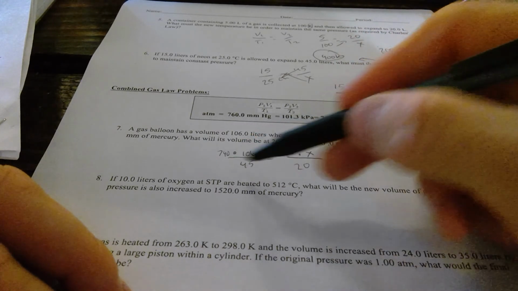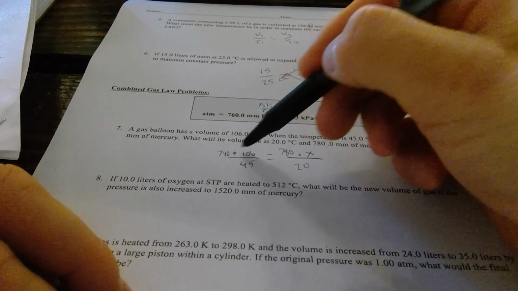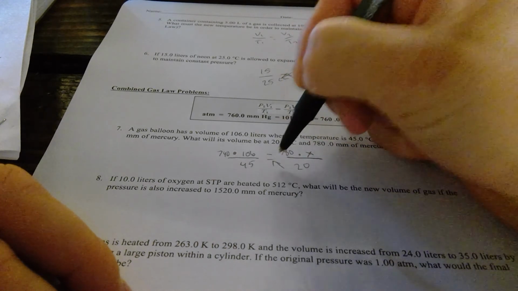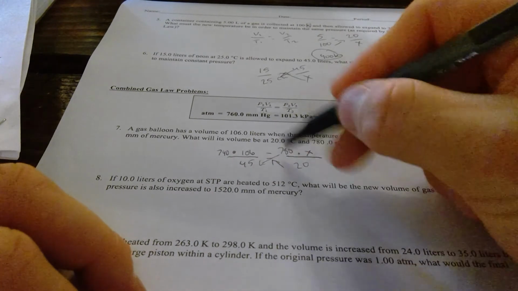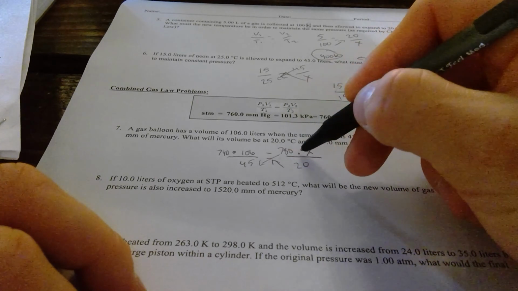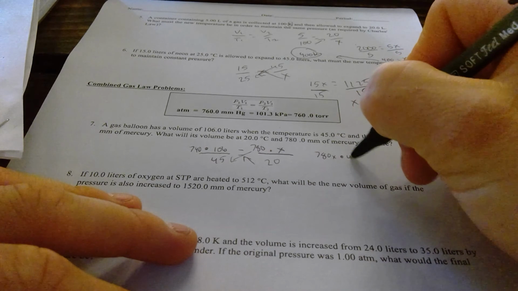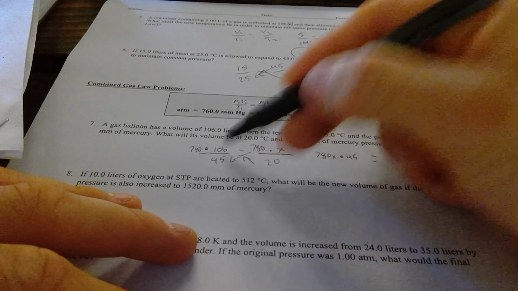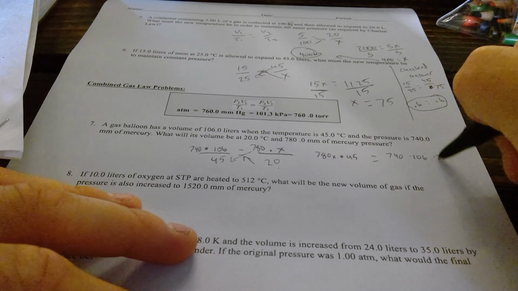Now, this is going to be the exact same problem as you've done before, except you have one little extra step. You have to multiply these two first, and then you have to multiply these two first, and then you are going to cross multiply this way, multiply that way as well. All right, so if I do 780 times x, that's 780x times 45. So I'm going to transfer this over. So this would be 780x times 45 is equal to 740 times 106 times 20.